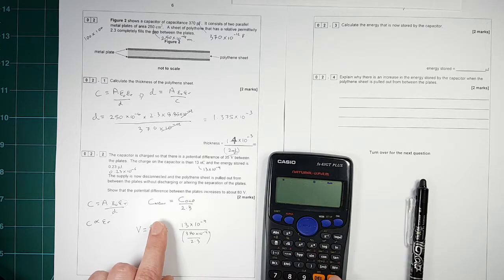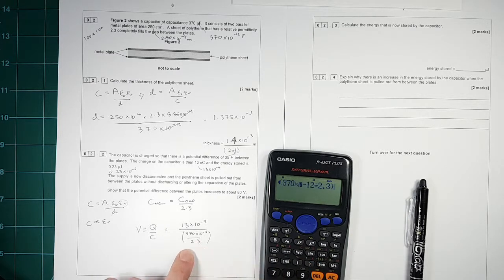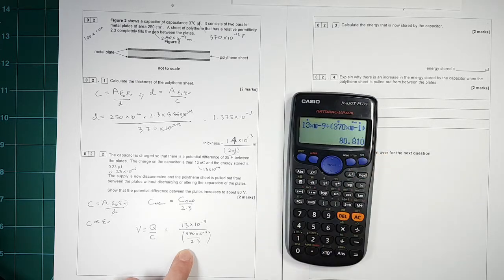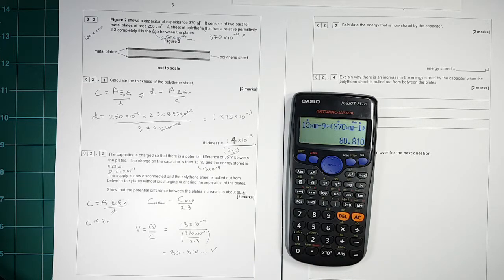Okay, so here goes. We have 13 times 10 to the minus 9. We want to divide that by 370 times 10 to the minus 12, which is divided by 2.3. I've put the bottom bit in brackets. And we've got 80.810, and that is in volts, which is about 80.